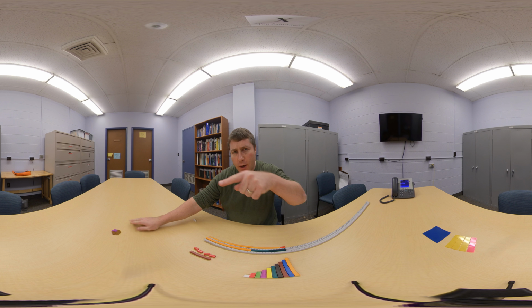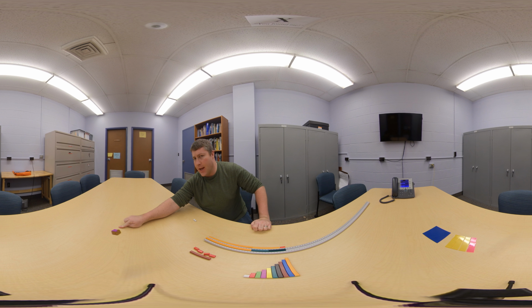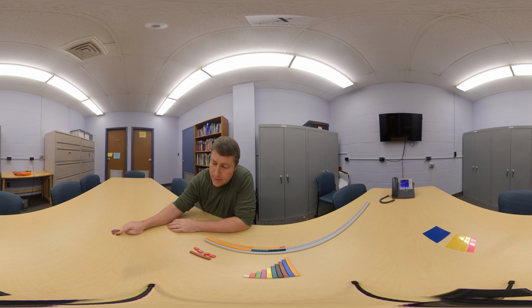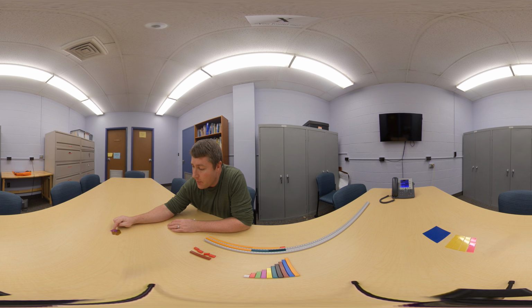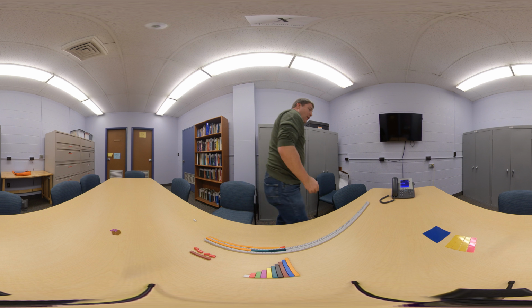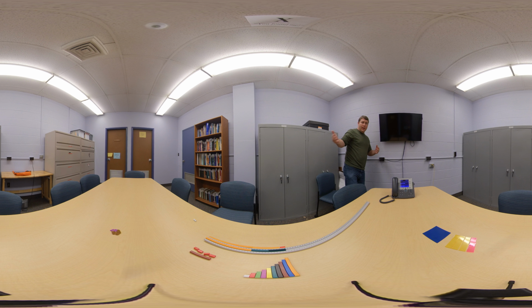Now, look over in this direction, look down at the table, and this is a type of pattern block for fractions. You can see that a brown is 1/4, and if a brown is 1/4, then a purple should be 1/12. It's a nice manipulative.